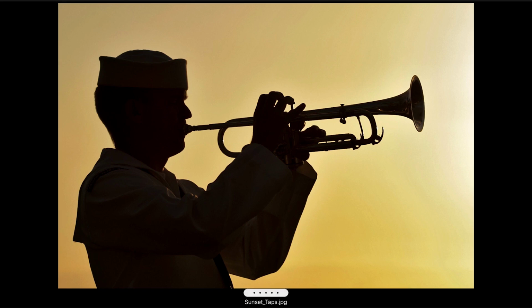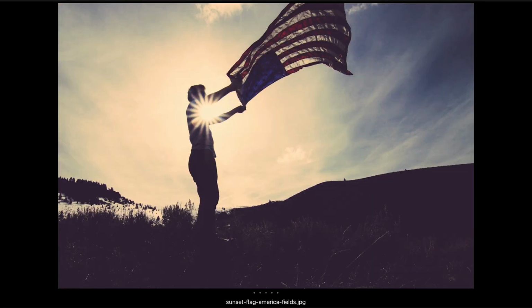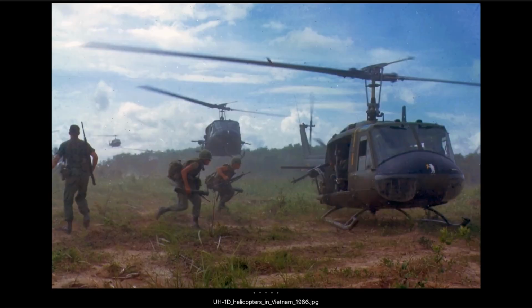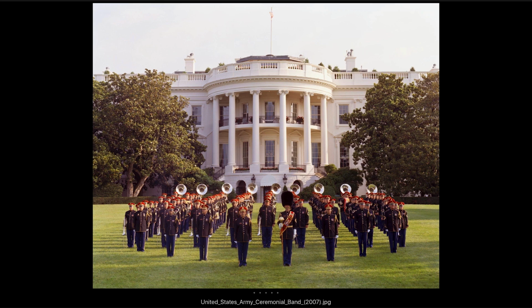Another great example of a silhouetted soldier against the sunset. Great photo here of a citizen, I believe, possibly a soldier, waving the American flag in the sunlight. This photo actually reminds me of a Michael Bay film. This is a cool image, probably from Vietnam. It's got a grittiness to it. This to me is just an iconic photo showing the White House with soldiers in uniform standing in front of it.